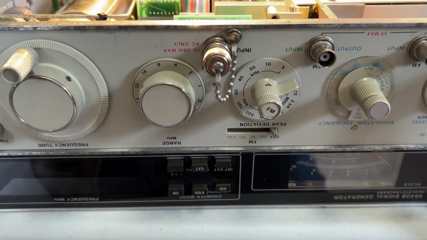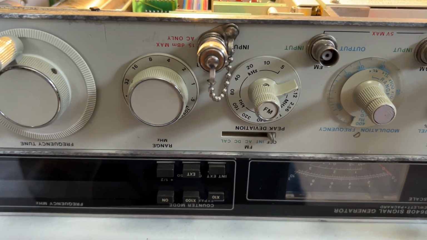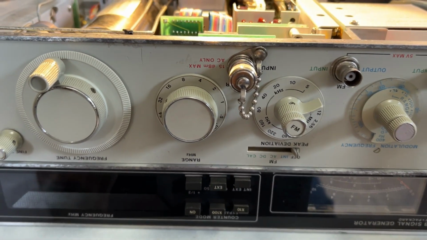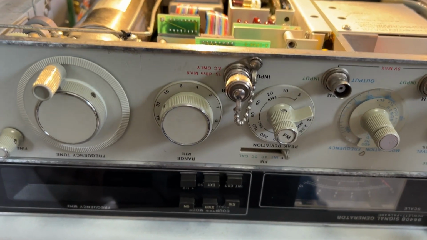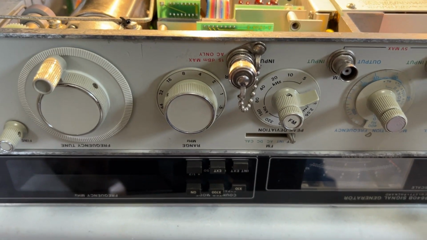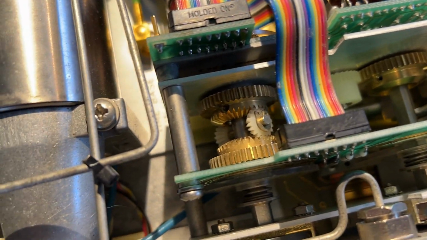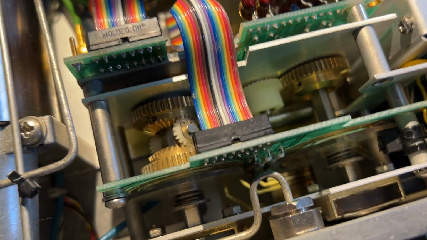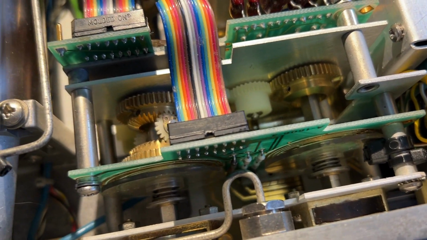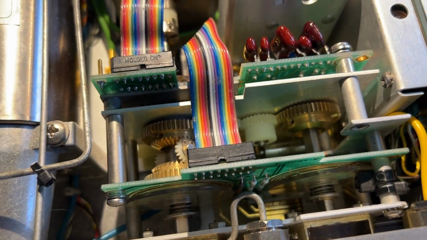So this could have been done electronically, and it would be at a later date. This was an early 1970s design, and I'm sure a microprocessor could deal with that very easily. But what HP decided to do was to take a simpler route and use a differential gear mechanism in the switching arrangement. And in here I've replaced some of the gears with brass gears because the original Delrin gears had split, which is very normal for these signal generators after several decades. This unit's 47 years old.